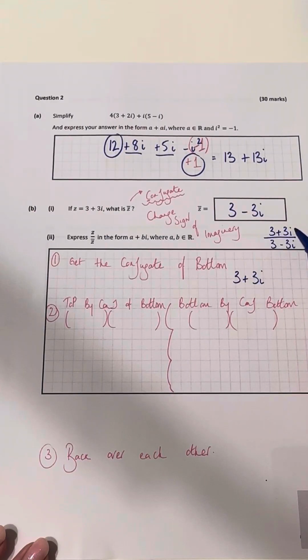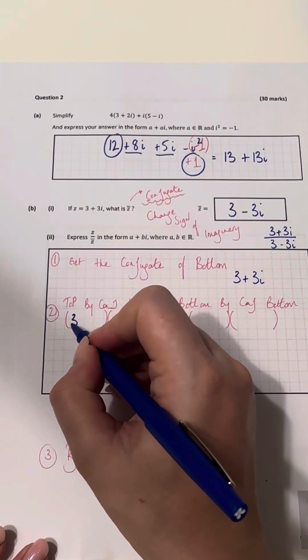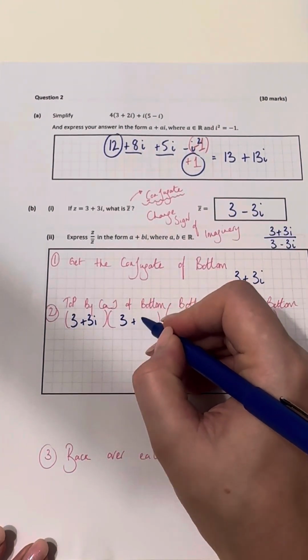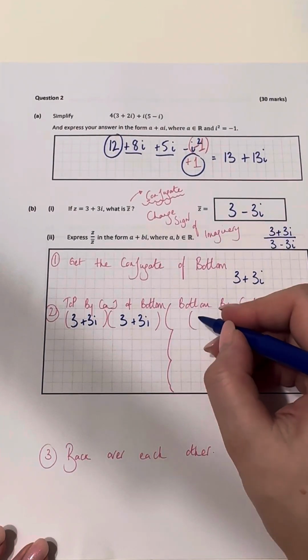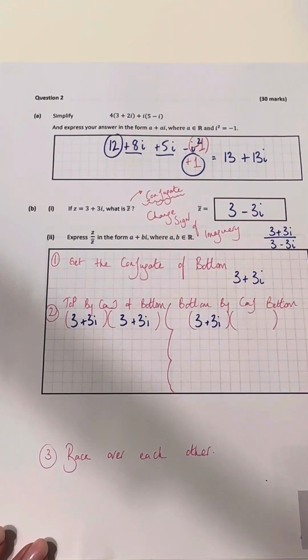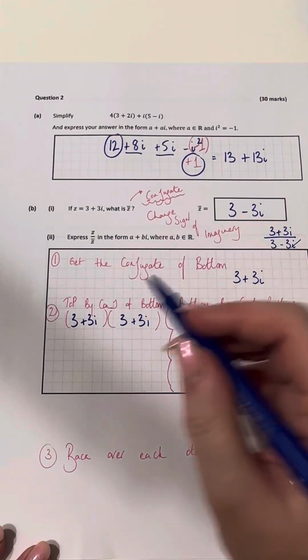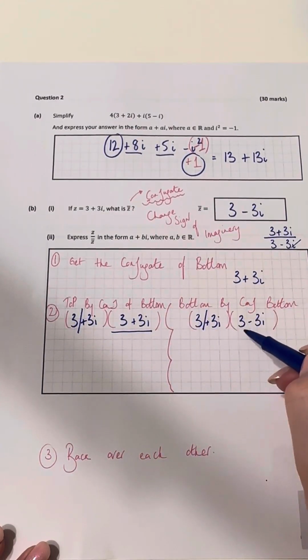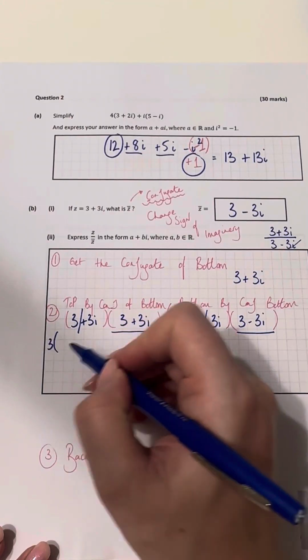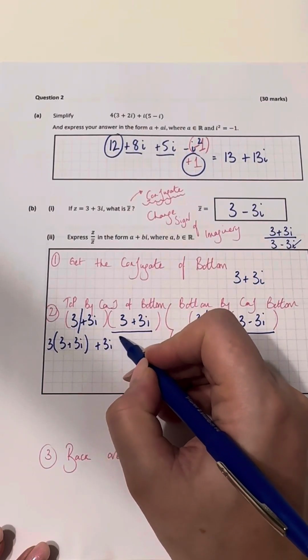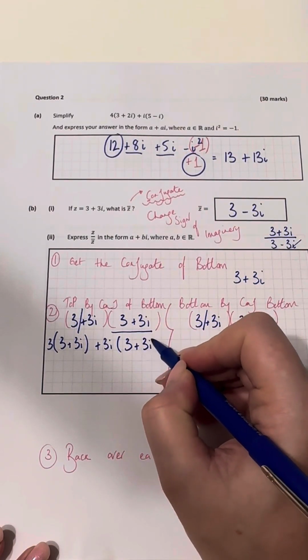Now you're going to do the top by it, then the bottom by it. So the top, which is 3 plus 3i, by what we just got, that bottom. Then the bottom, 3 plus 3i, by the conjugate of the bottom, 3 minus 3i. And we split and repeat these. That's 3 times 3 plus 3i, and 3i times 3 plus 3i.